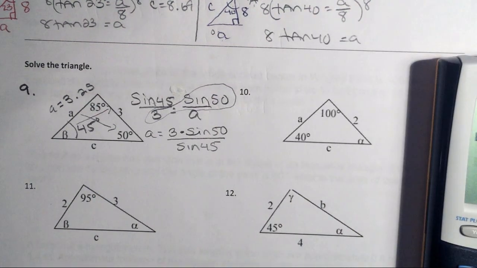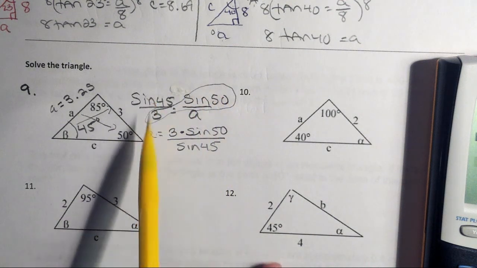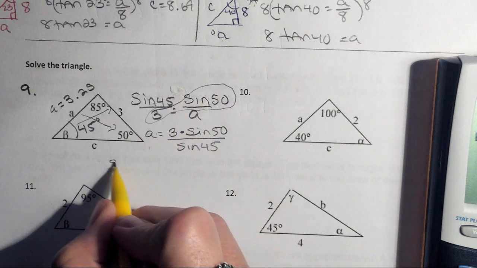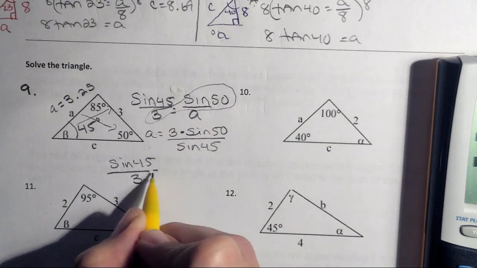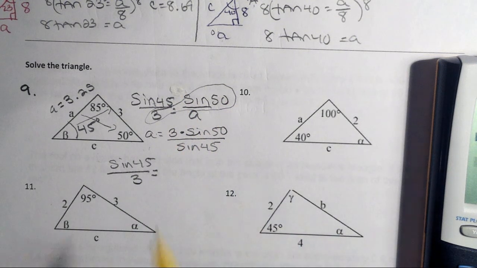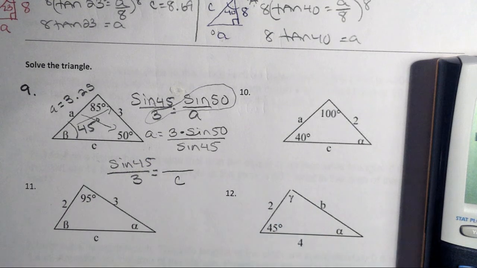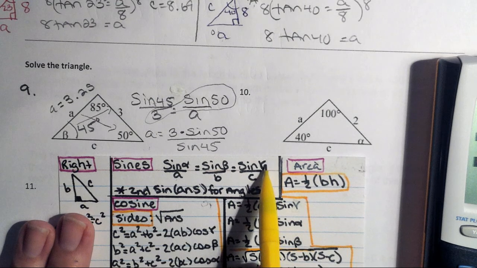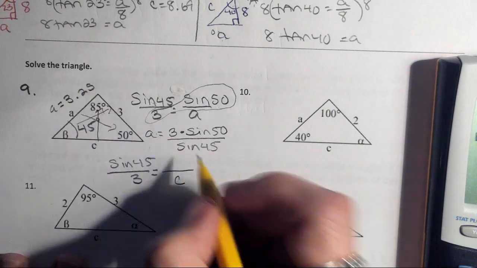I cannot use the Pythagorean theorem because this is not a right triangle. What I'm going to do instead is go do law of sines again. I'm going to start off with the exact same fraction. Sine of 45 over 3 is equal to, this time I'm looking for C. C goes on the bottom. I look at my formula, and below, C is on the bottom, the angle opposite's on top. Opposite the C is the 85 degrees.